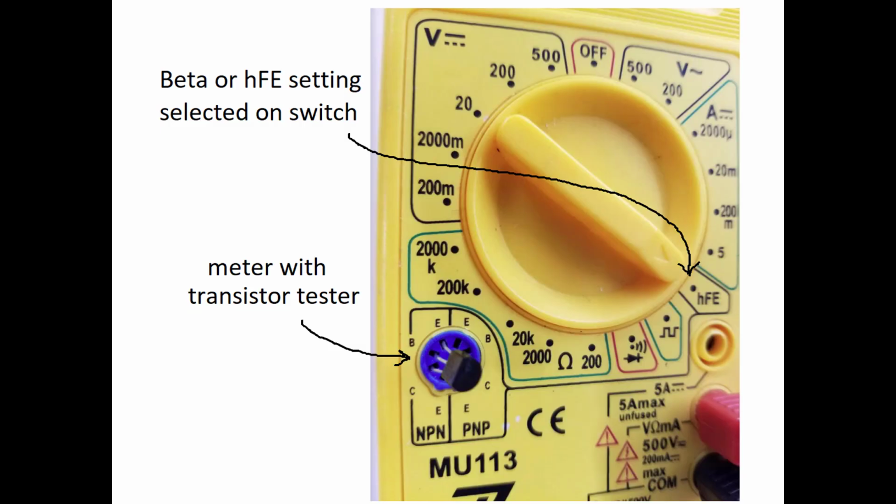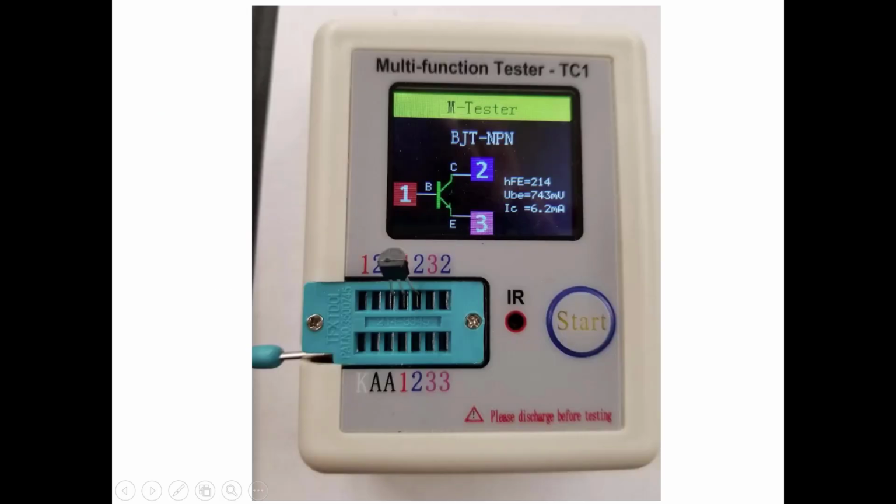This is a meter with a transistor tester, emitter, base, and collector, and then make sure the beta or HFE setting is selected. And this is a multifunction tester I have. It's not an expensive one, but you just have to put the correct leads in the correct slots and then push the start button. It makes a measurement, gives me my amplification ratio or beta of 214 and tells me what type of transistor it is, an NPN. There's lots of meters out there that will do this now. So that's how you make the measurements. Good luck and have fun.